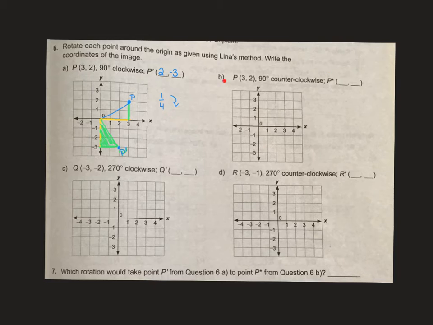So you'll do the same thing for each of these. So check how much you are rotating and in which direction. Okay? Question 7. So when you get to 270 degrees, you're actually moving like 3 different places, or you could do 90 degrees the opposite direction, whatever you find easier.